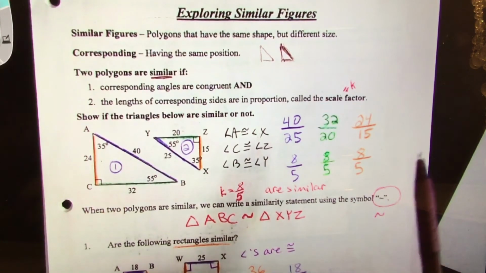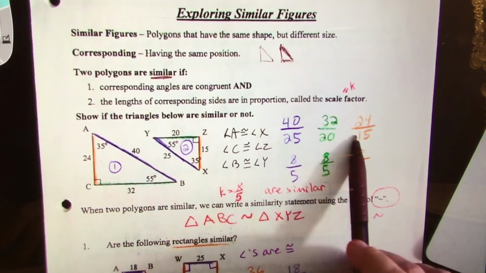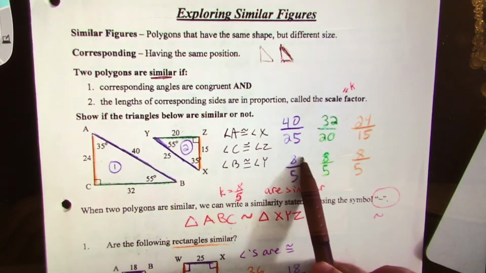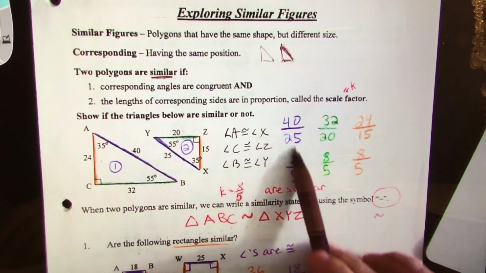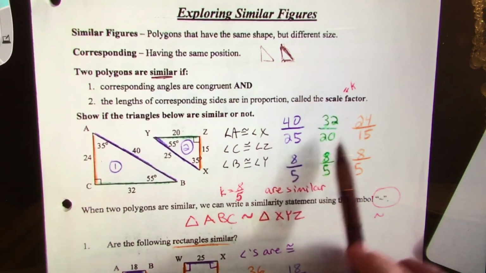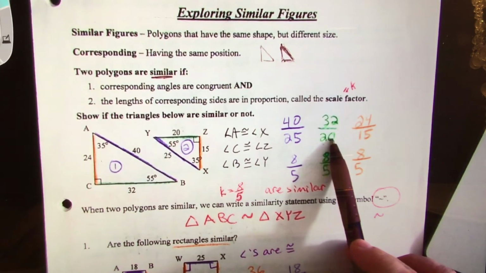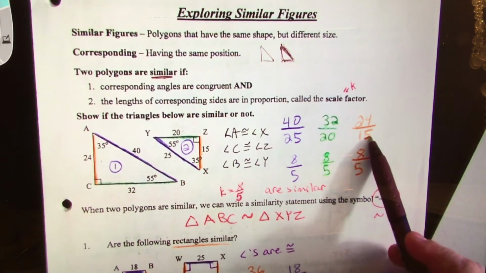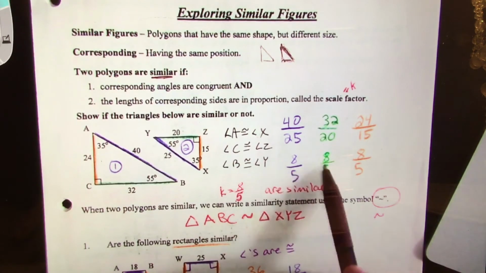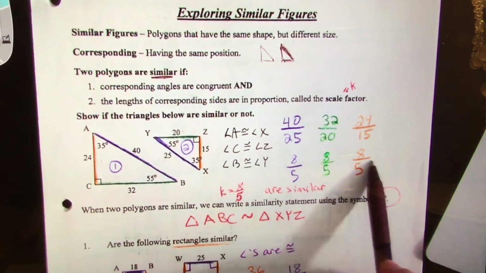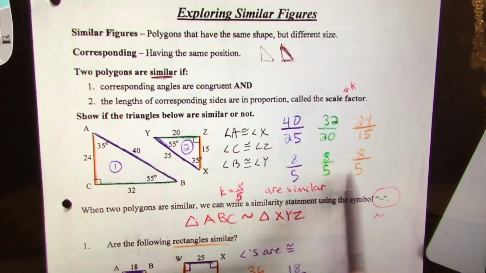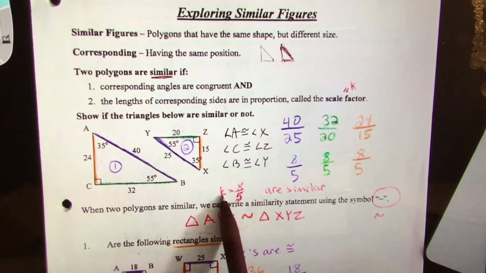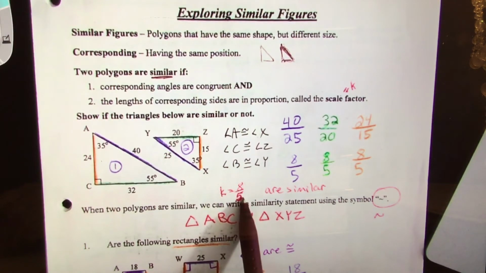Now how can I tell if they're similar? Well, what I did was reduce each of the fractions. 40 over 25 reduces to 8 over 5. If I divide both of them by 5, I get 8/5. This one, I divided the top and the bottom number by 4. And 24 over 15, I divided both of them by 3. And notice I get 8/5 for all three of them. Because all three are 8/5, the scale factor is 8 over 5, or K is 8 over 5, so they are similar.